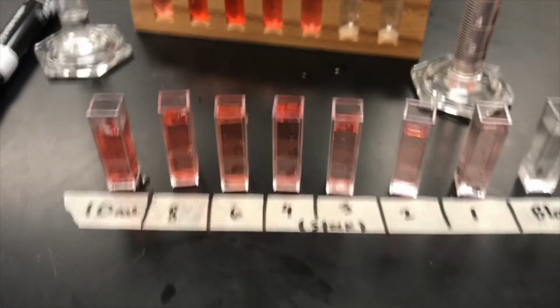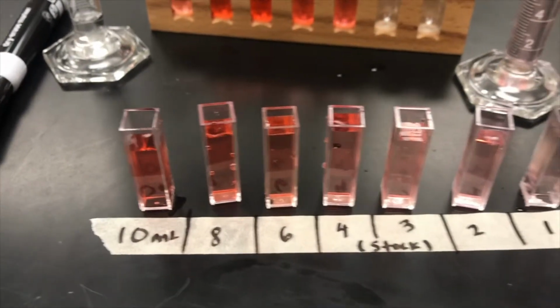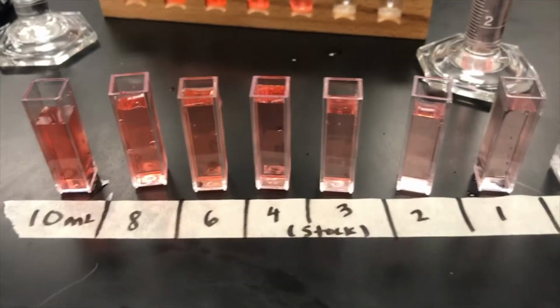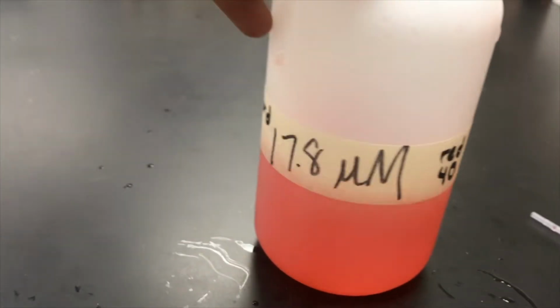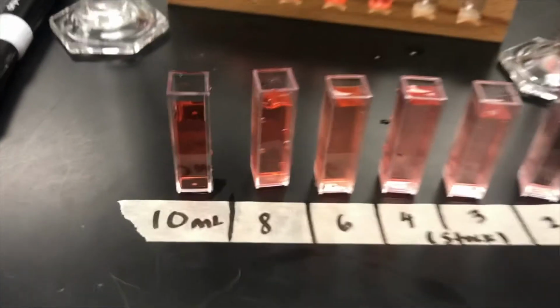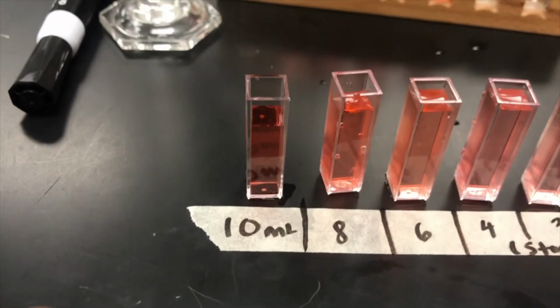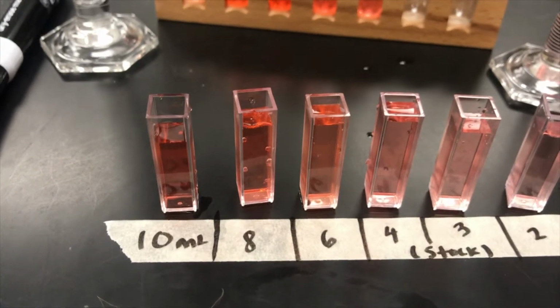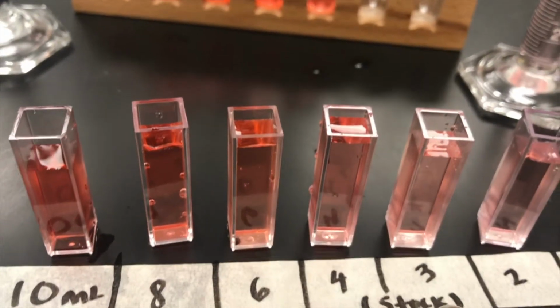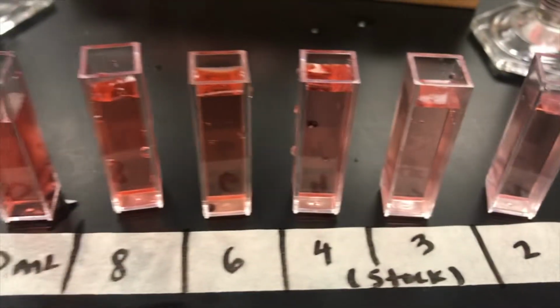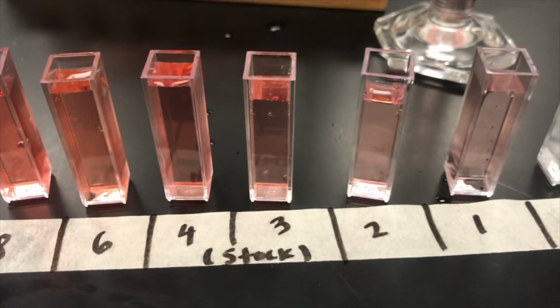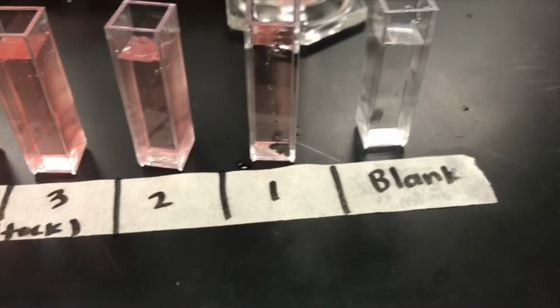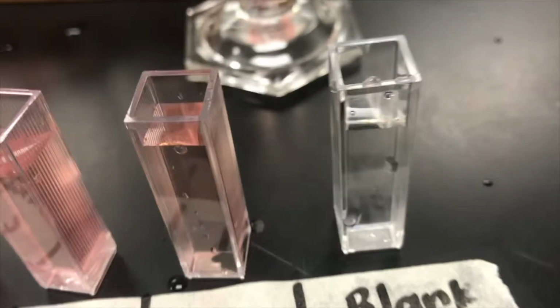Alright, so I finished preparing our dilutions from our stock solution, which was 17.8 millimole of Red 40. So I basically had 8 cuvettes. The first one was a 10 milliliter solution, which was our pure stock, which is basically our control. Then we have increments that we go down by. We have 8, 6, 4, 3, 2, and 1. We also have a blank cuvette, which can be used to calibrate the spectrophotometer.